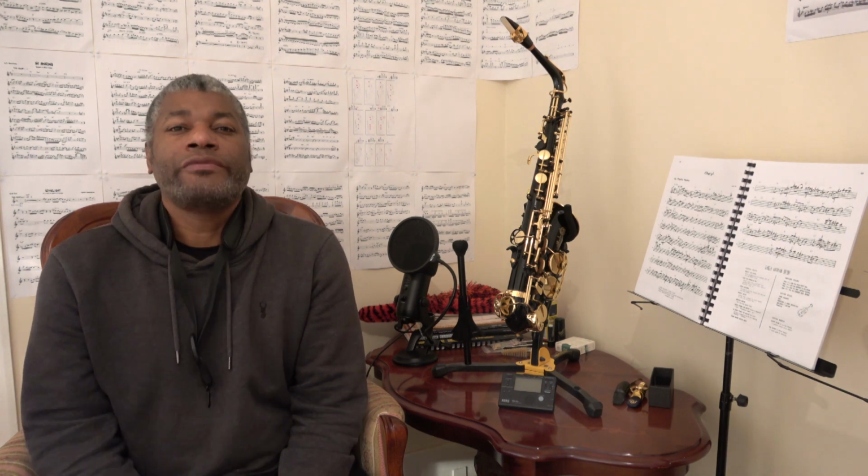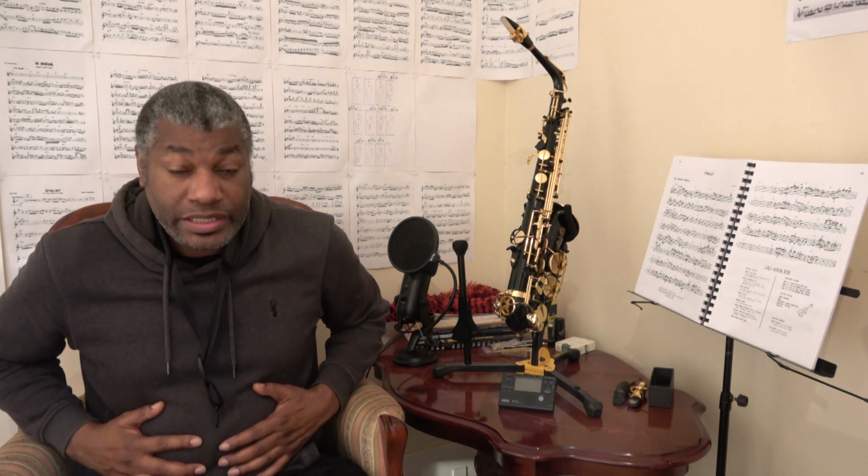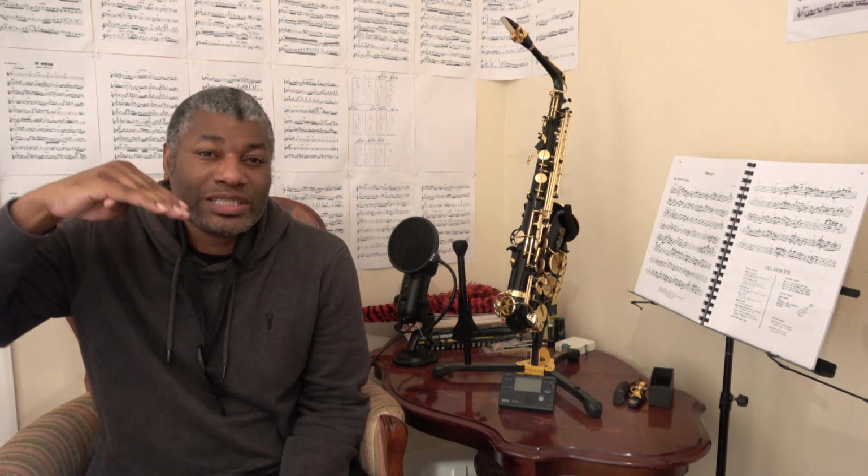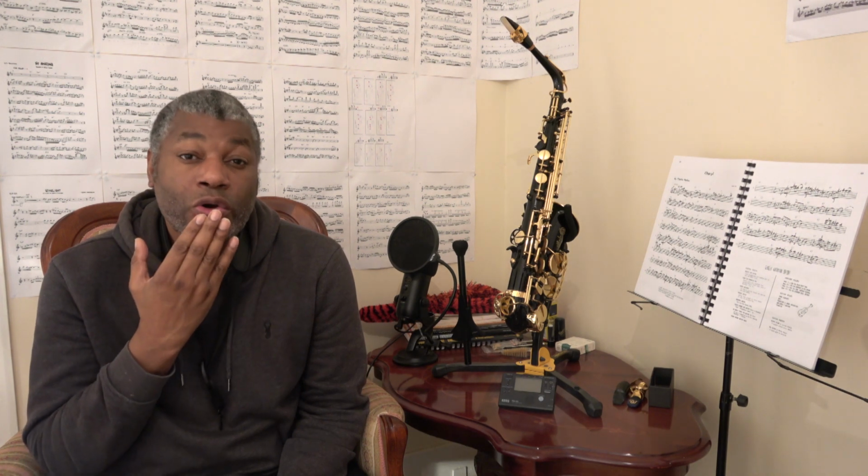One way you can do it is by varying your airstream from your abdomen. You could flutter your lips, that would do it. You could raise and lower the back of your tongue, that will actually do it as well. But the main two ways of actually creating a vibrato is using this area here, your throat, your larynx, your vocal cords, or your embouchure, or a combination of both.